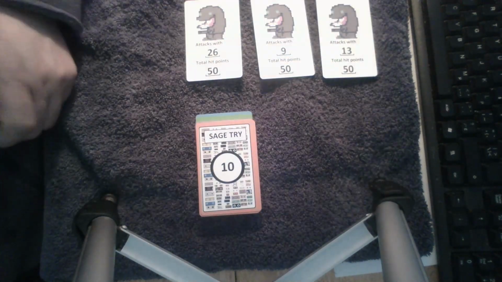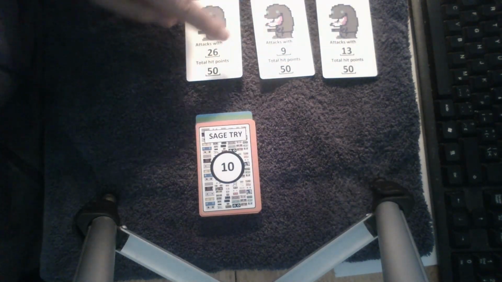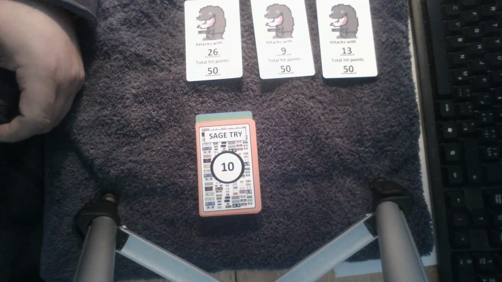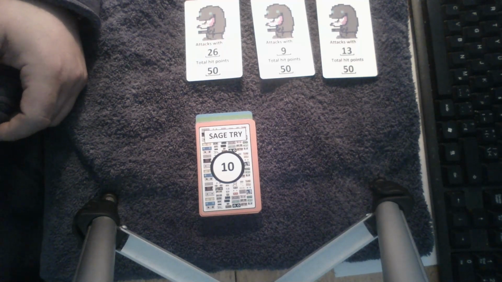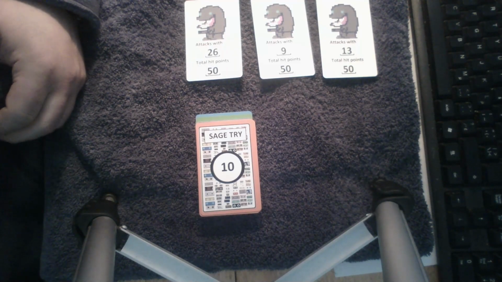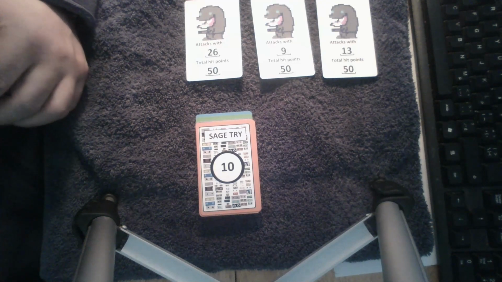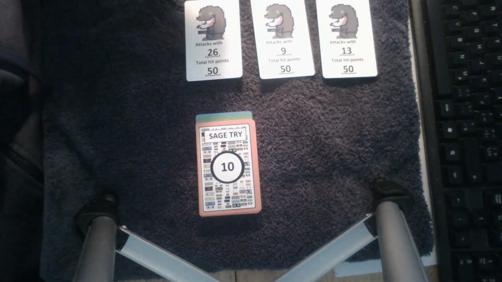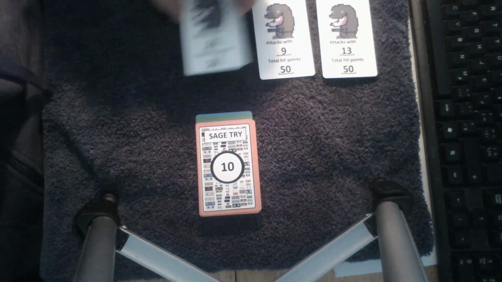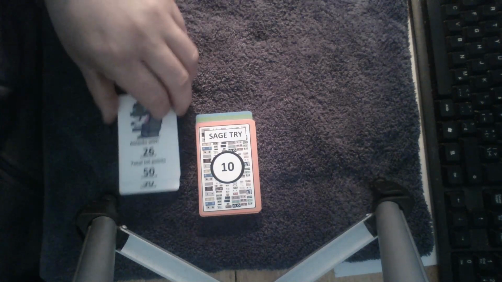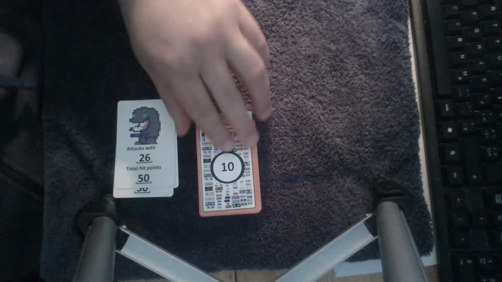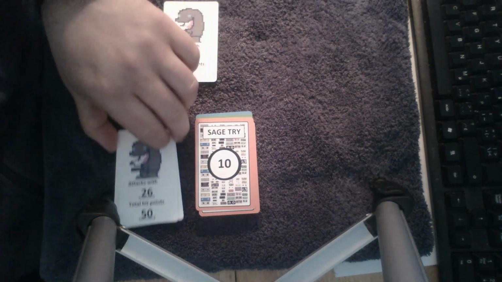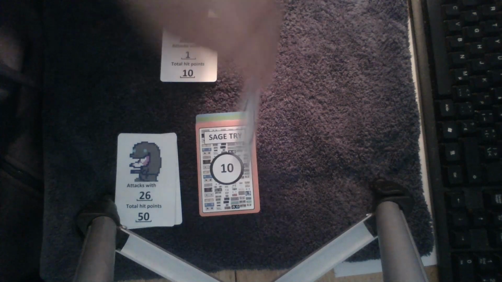So it's under. So 26 plus 9 is 35, plus 13 is 48 or so, 47, 48 around there. So it's under 50. So then this goes into the reject pile. I have to redo this one. So the next card is a 10. So I'll put a 10 down, put this over here. And the next card is another 10.